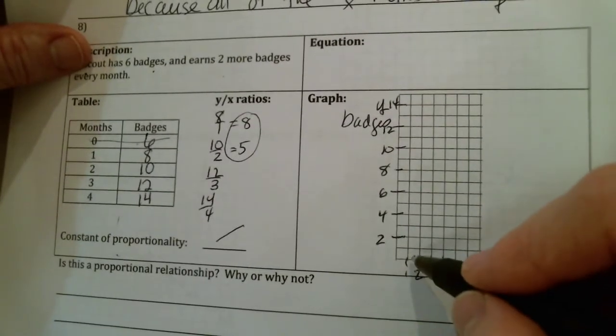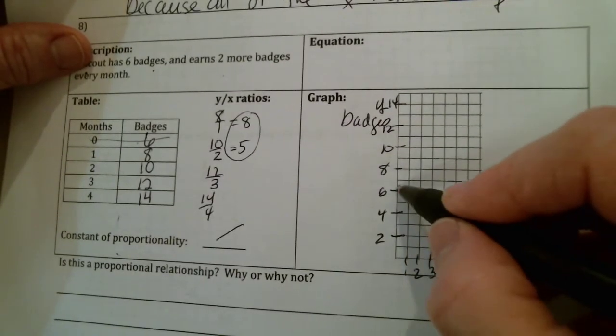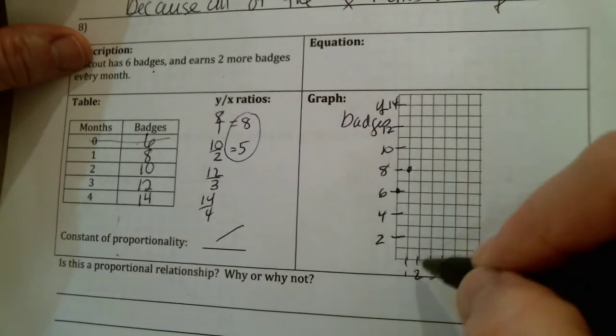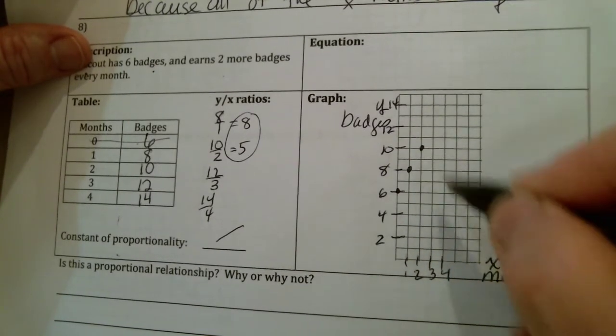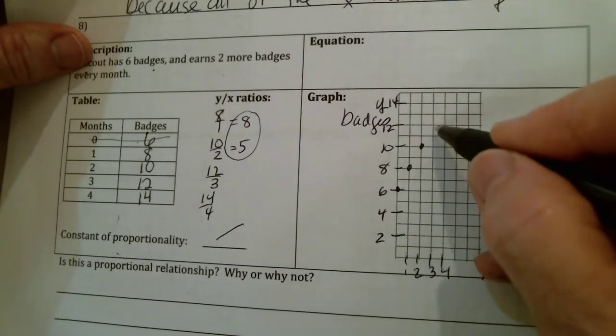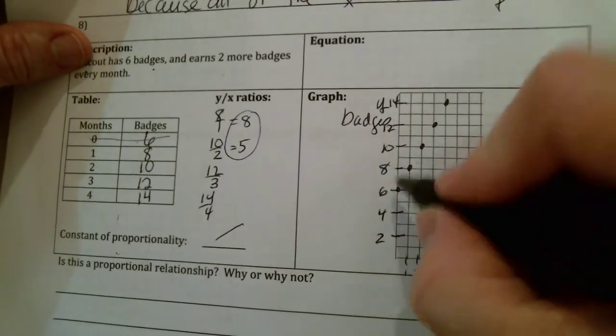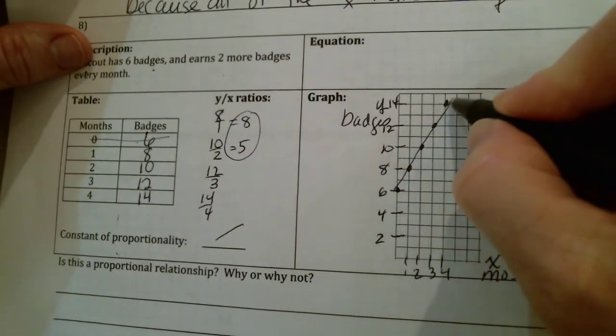Okay, so starts out with 6 badges, then 1 is 8, 2 is 10, 3 is 12, and 4 is 14. And here's our line.